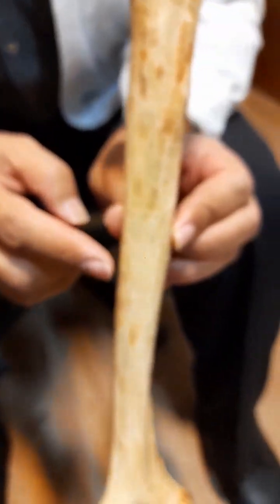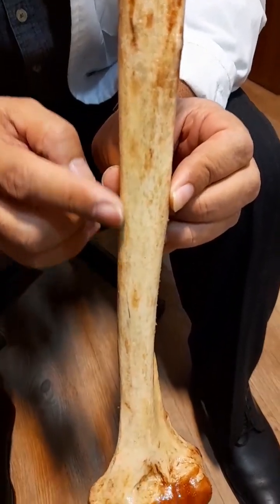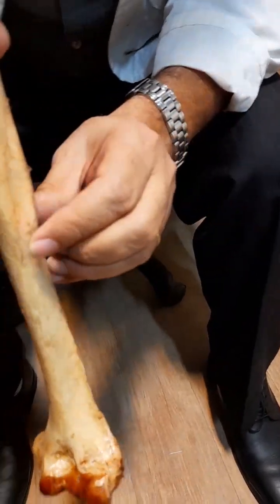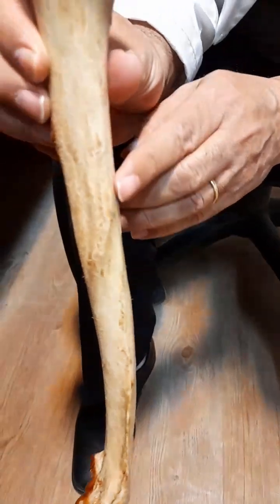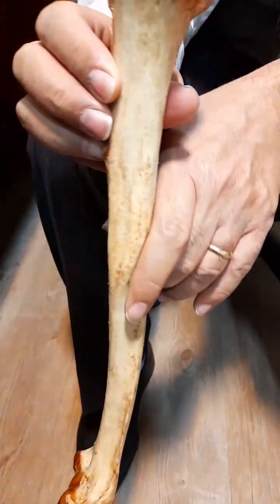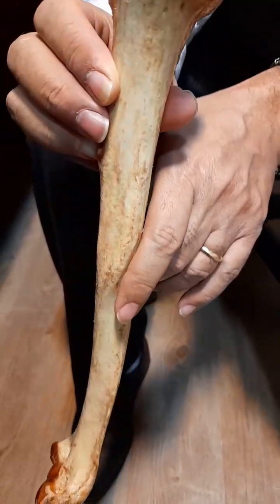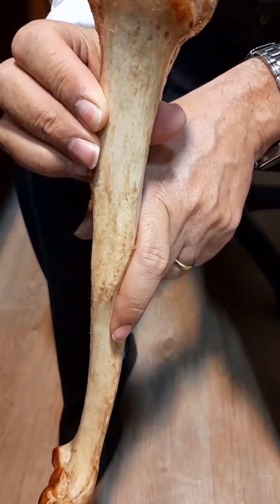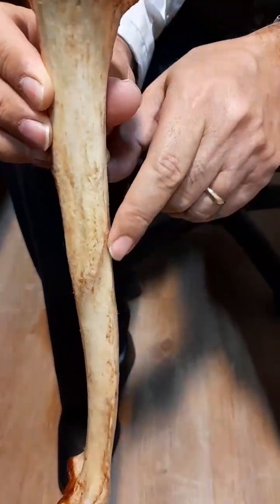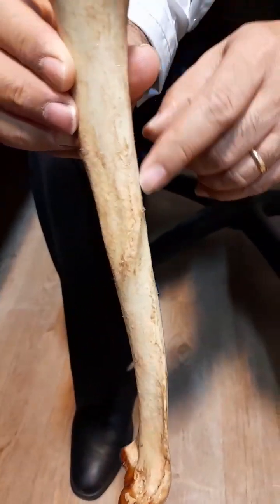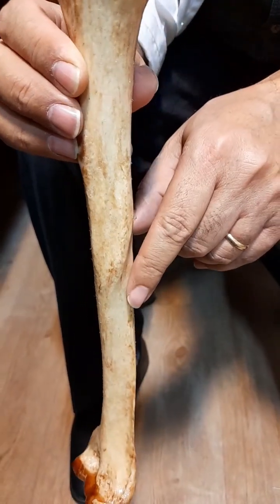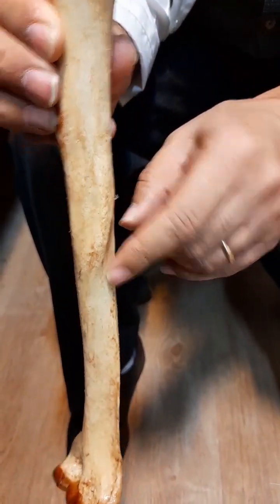Opposite to the deltoid tuberosity, you can see an impression on the medial surface for attachment of the coracobrachialis muscle. On the posterior surface, you can see a groove. The groove is less deep here. That's the radial groove, and the radial nerve passes through here. That's where it lies, in the radial groove.